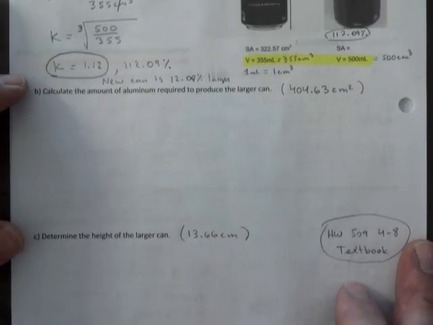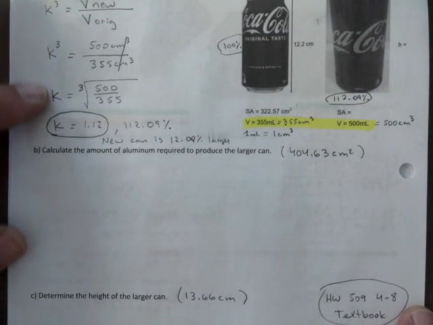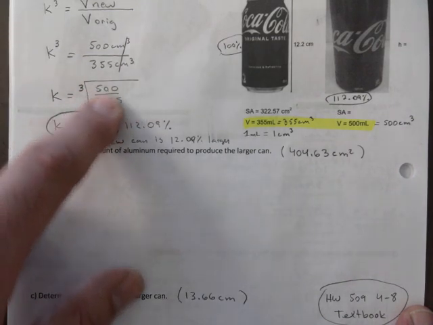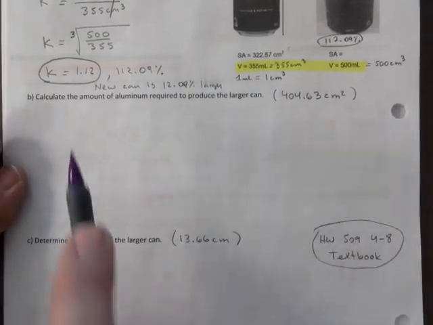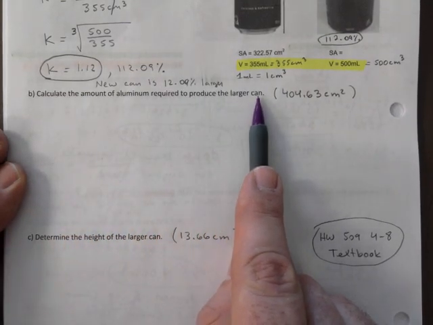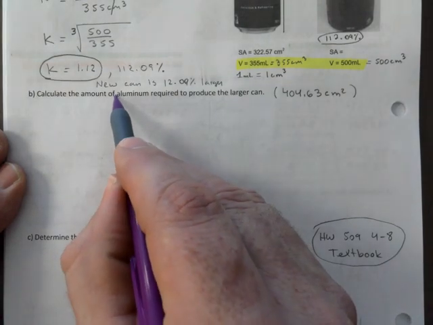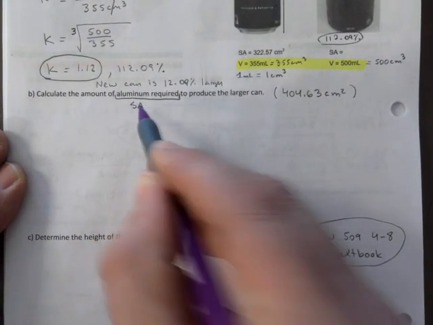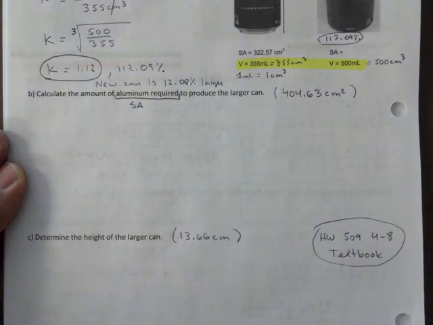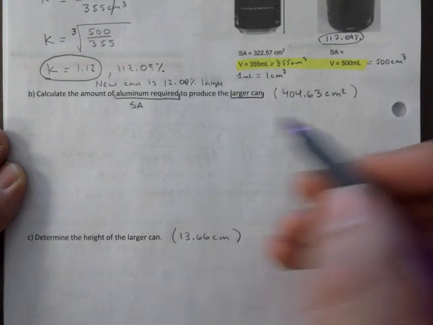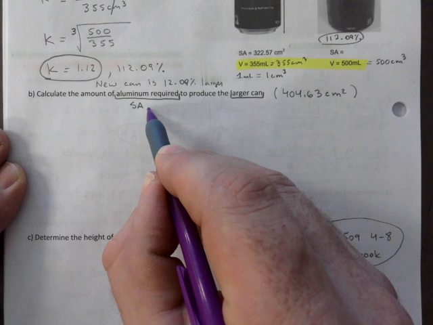So yesterday we figured out the scale factor. We had to cube root in this case because we're comparing volumes, right? So what about this? Calculate the amount of aluminum required to produce the larger can. Aluminum required, right? This is surface area. Asking for surface area. And if it's the larger can that we want the surface area for, we call that the new.